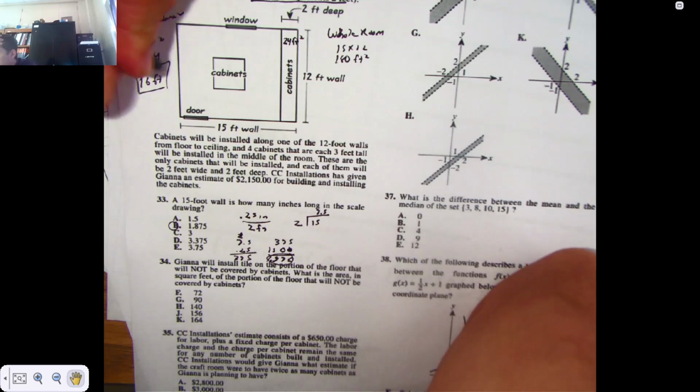So it looks like 40 square feet to cabinets. The whole room was 180. 180 minus 40 is 140 square feet of tile. So choice H.